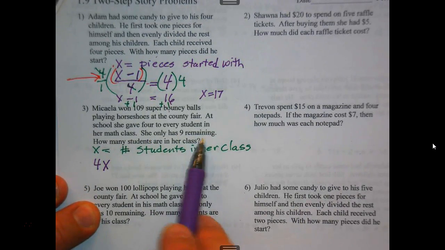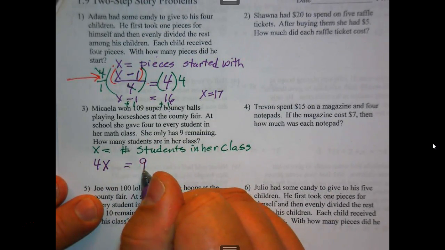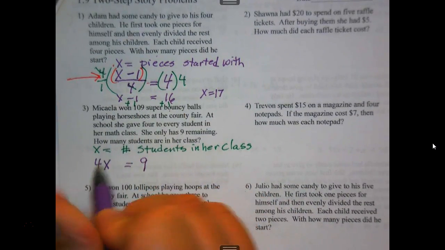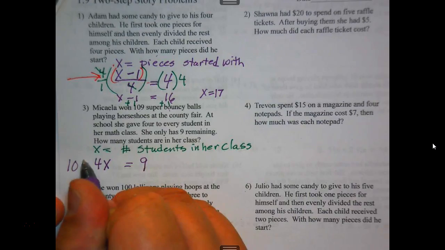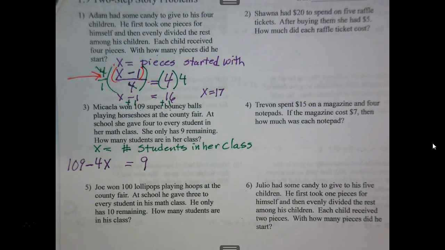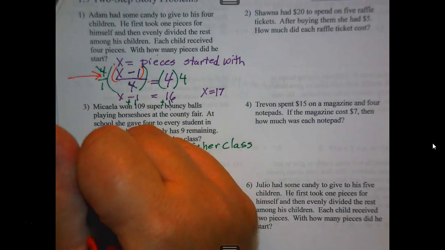And she only has 9 remaining. So she starts with 109, she subtracts everything that she gave to the students, and she has 9 left over. Again, this is what you get graded on.